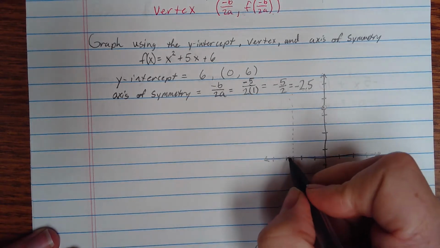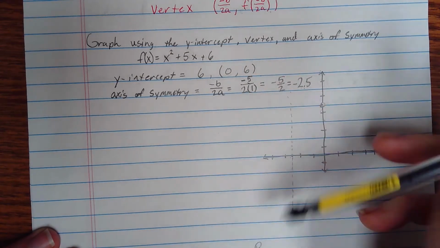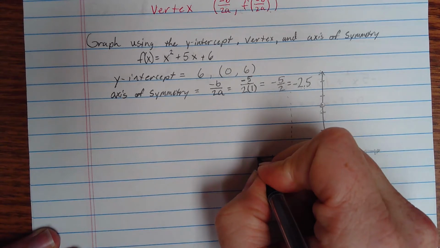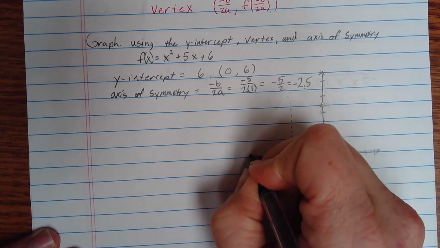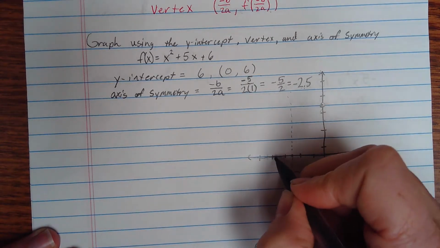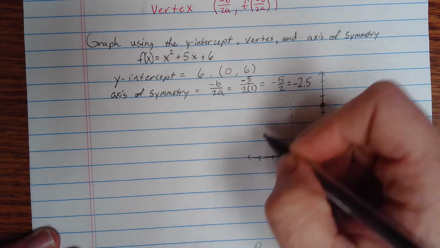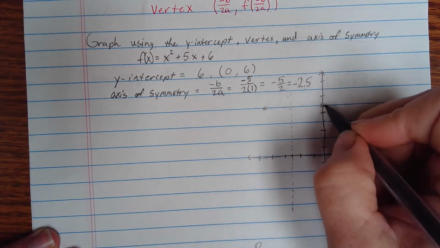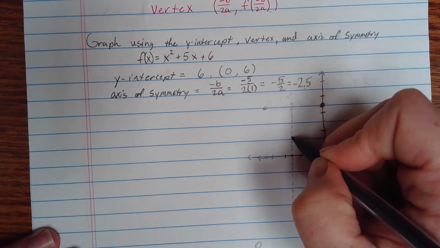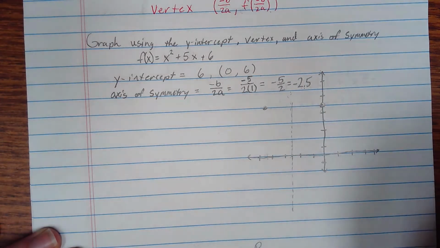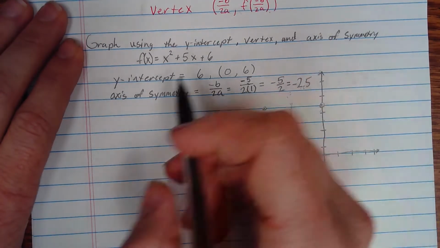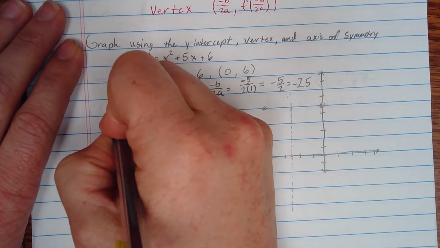So here's 1, and I need to extend my line out a little bit. 2, so here's half, 1, 2, and it's going to be up at the same level because the axis of symmetry acts like a mirror across the parabola. The shape of this graph is called a parabola. Now, the vertex.